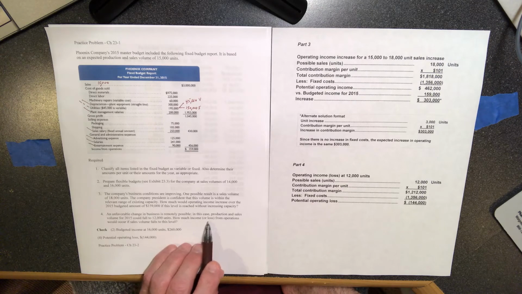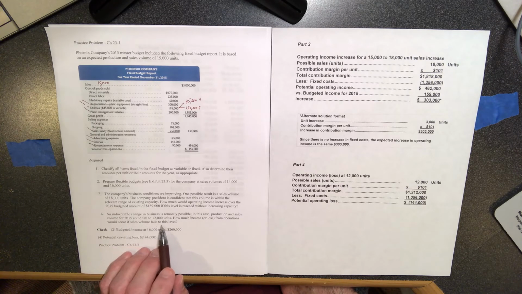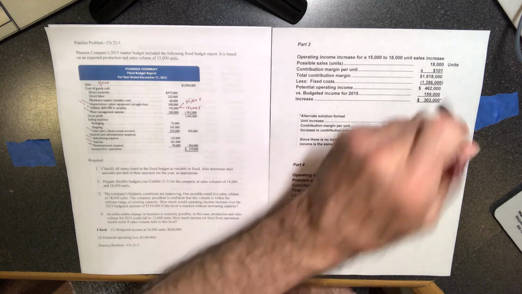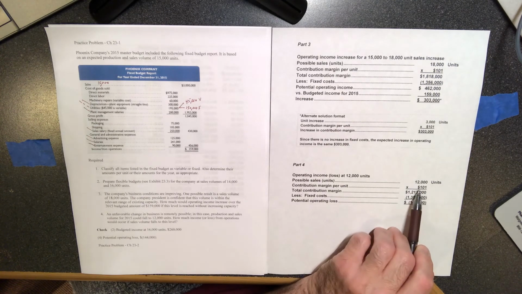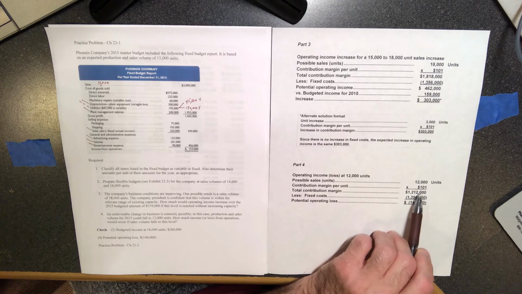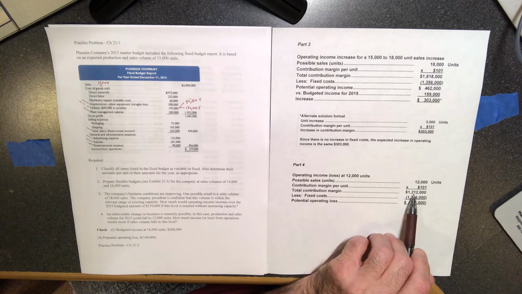How much income or loss from operations would occur if sales volume falls to this level? Well, we do the same thing as we did up here. We come down here, we take a look, we have 12,000 units, we multiply that by our contribution margin per unit, which is $101. I pointed out how we came up with that. And we arrive at total contribution margin of 1,212,000.